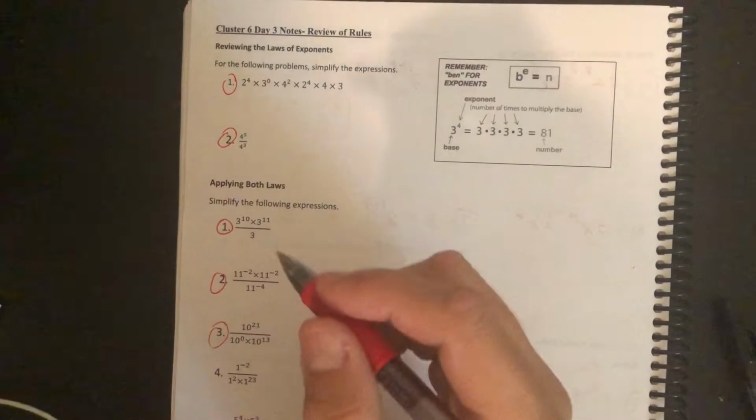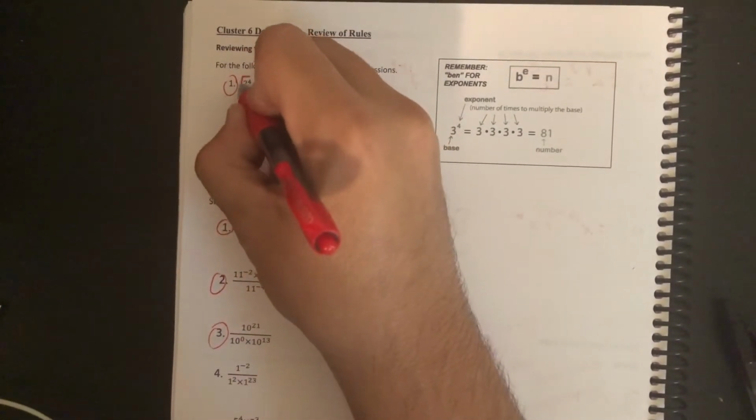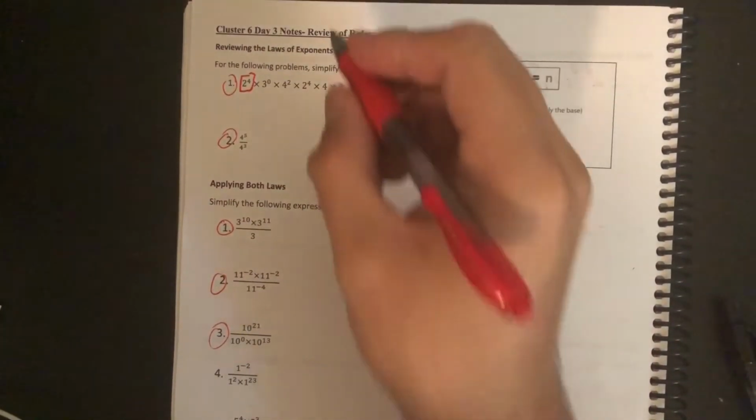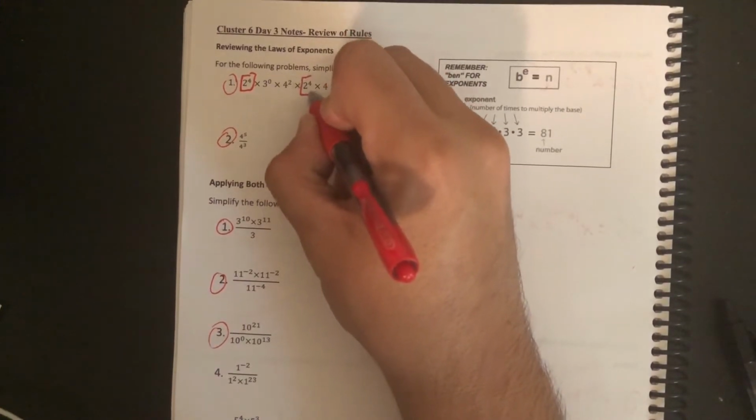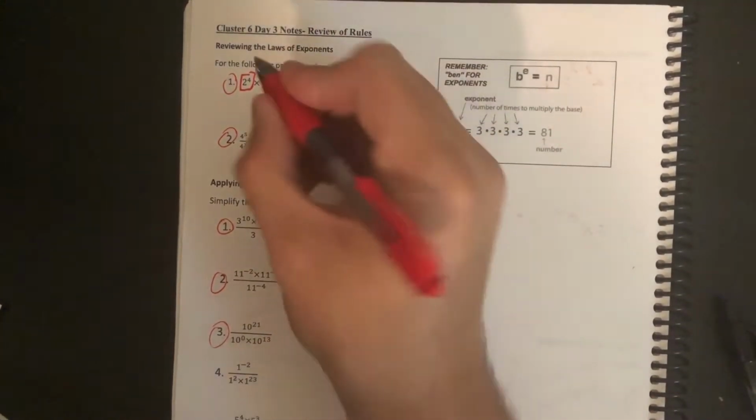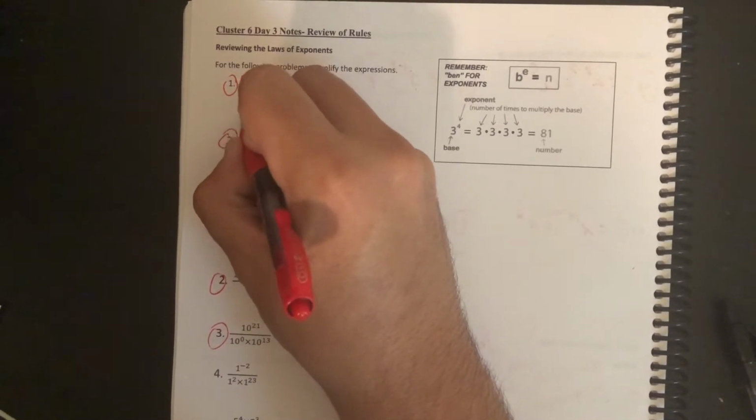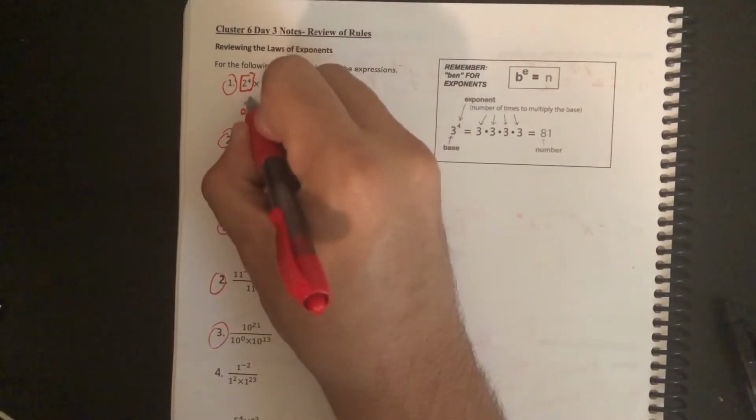So let's go ahead and do number 1 and number 2, and let's review those exponent rules, okay? So let's start with number 1. I noticed that I'm multiplying, so I'm just going to multiply the same bases. And remember, the rule says if you multiply the same base, then you add the exponents. So I'm going to start with everything that has a base of 2. So we have 2 to the power 4, 2 to the power 4. Okay, so that means I'm going to multiply the same base by adding the exponents. So that's going to be 4 plus 4.